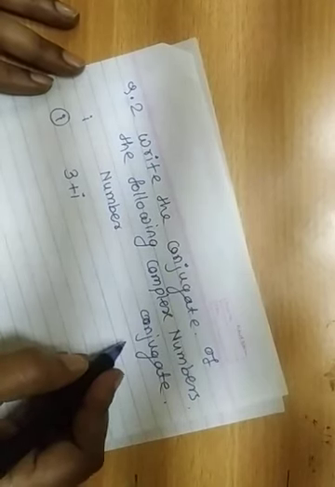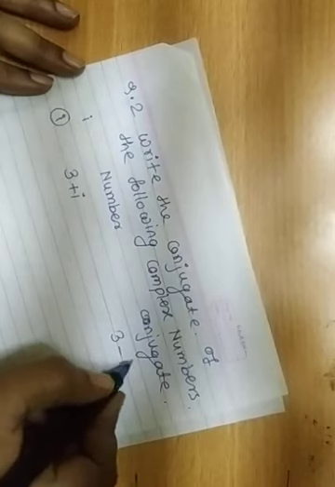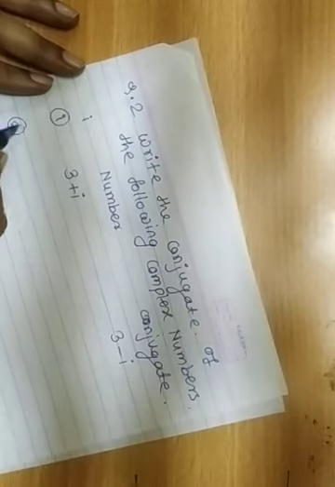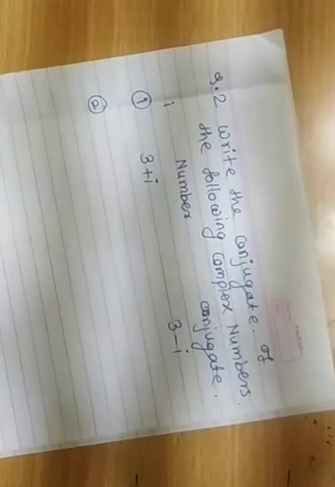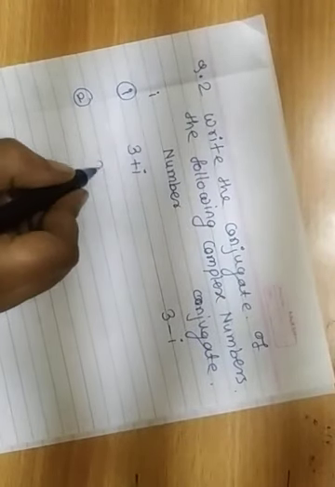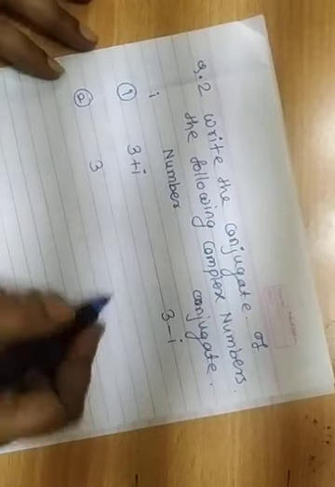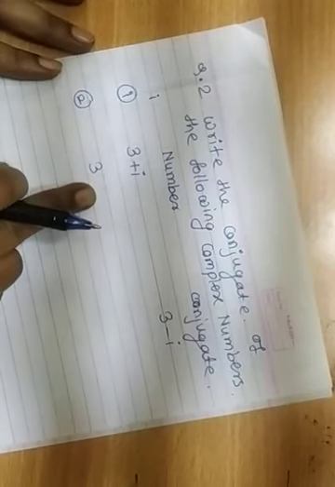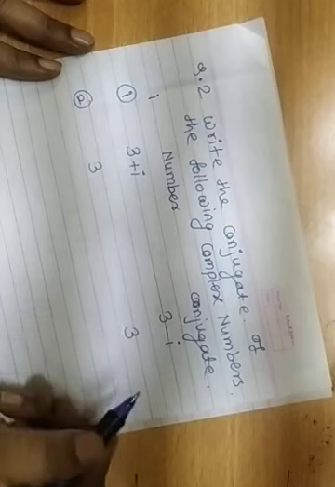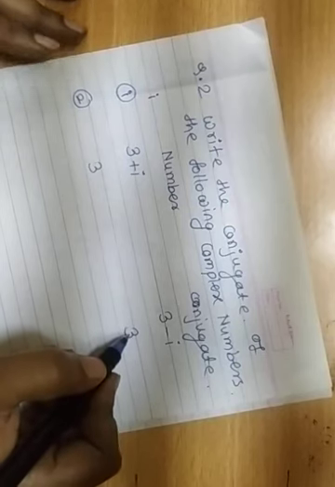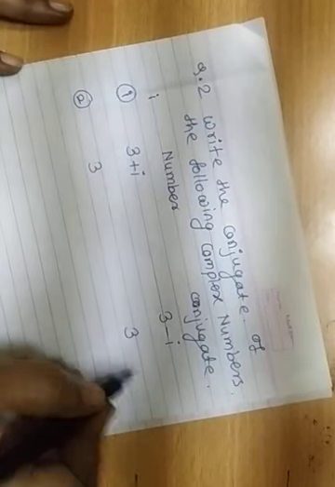That is 3 minus i. Second example: that is 3. Only the real part of the complex number is given, therefore keep it as it is. The conjugate of this complex number is purely the real part.